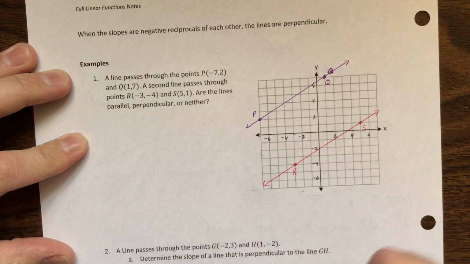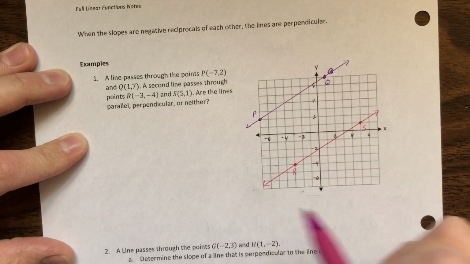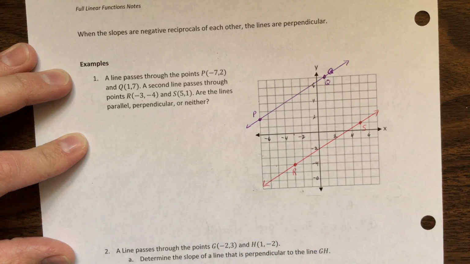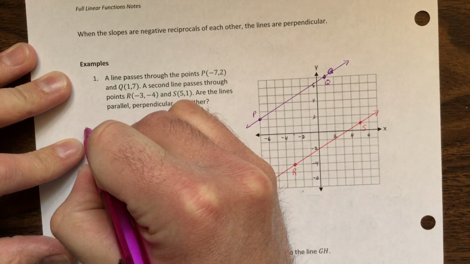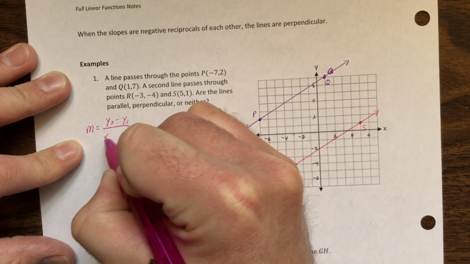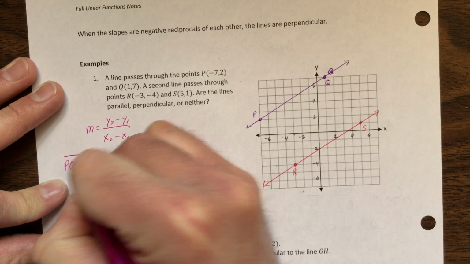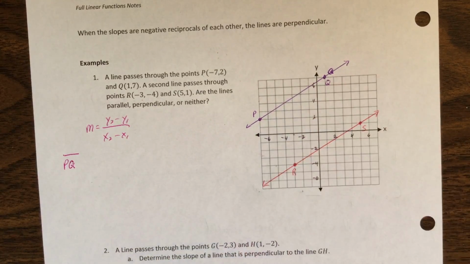Well, you could do a couple different ways. I'm going to actually use the formula to solve it. Okay, so instead of finding it on here, I'm going to use a formula. If you would want to use the graph, you gladly can. But our formula states that m is y2 minus y1 over x2 minus x1. And we're going to start with line segment PQ. Now I'm going to use P first and then Q.